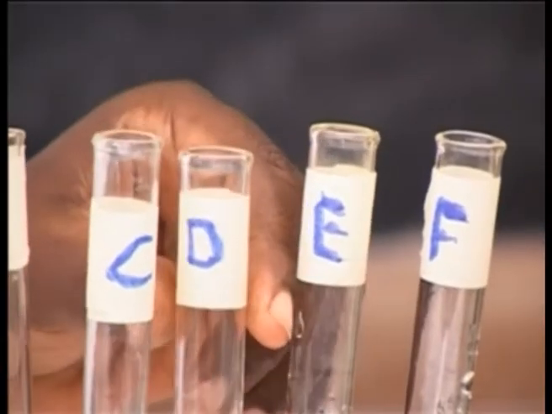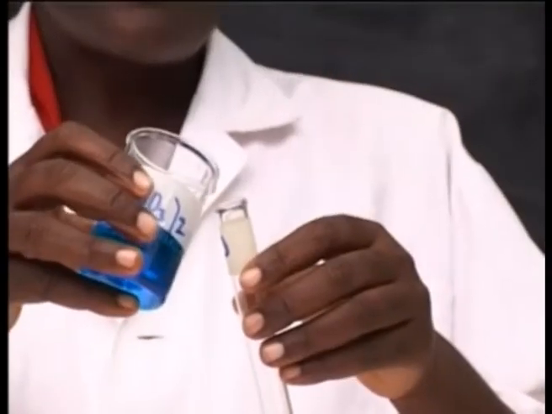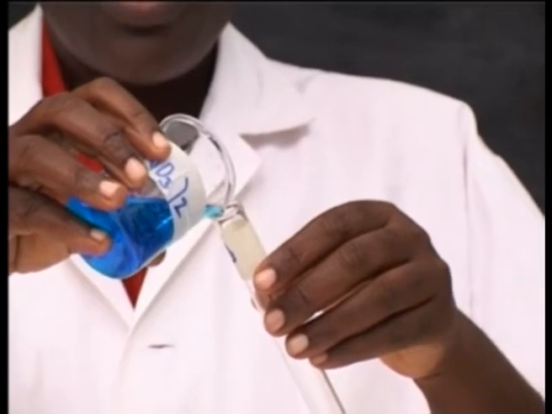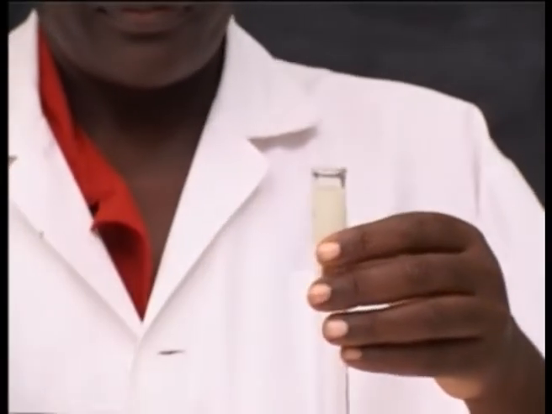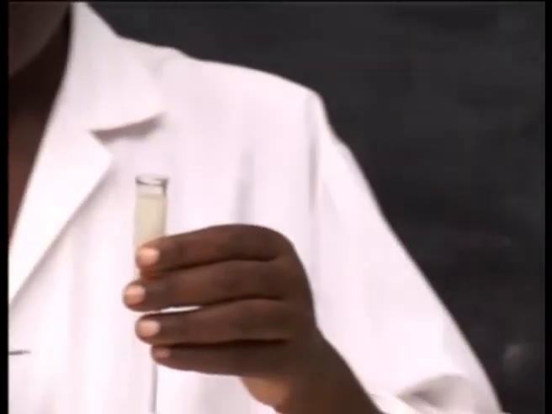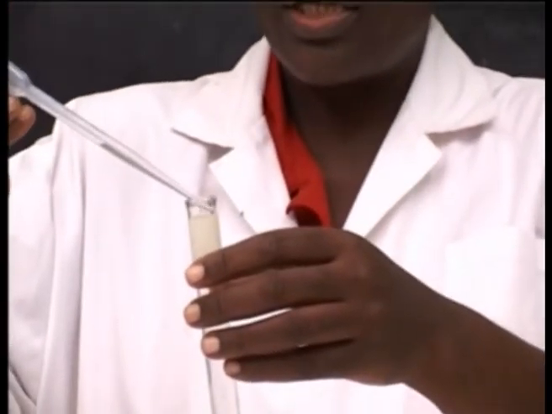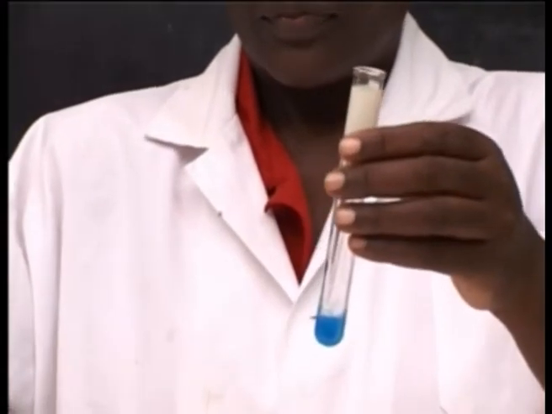Take test tube D, put copper nitrate solution, then add few drops of sodium hydroxide solution. Observe the changes.